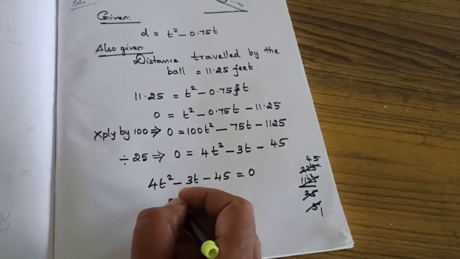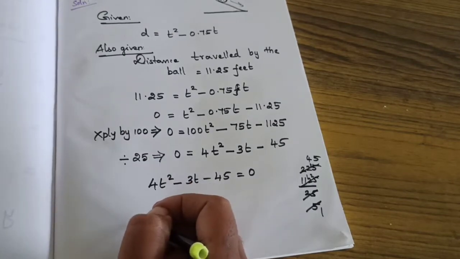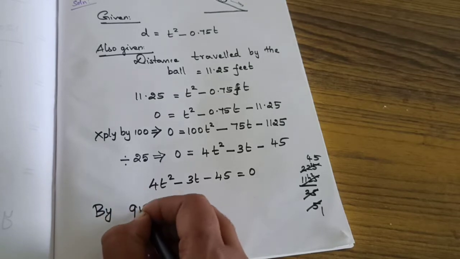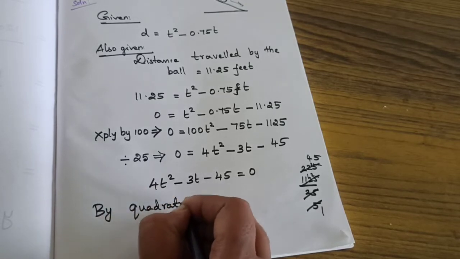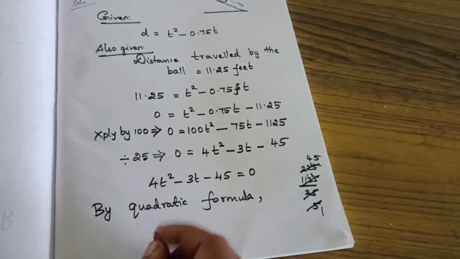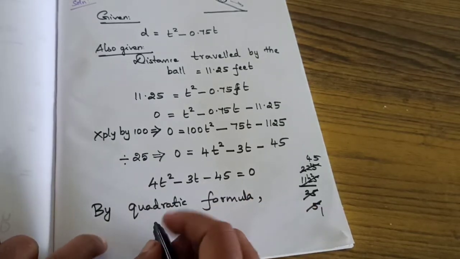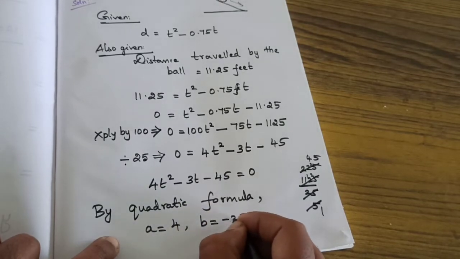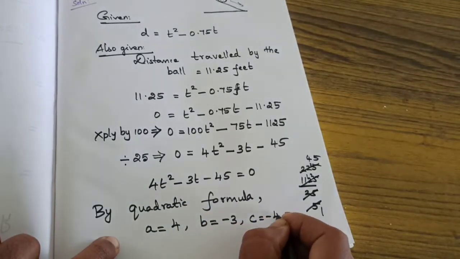Which method is easy for you? Shall we solve by the formula method here? So by quadratic formula. Factorization method also you can use, you will get the same answer only. By quadratic formula, whatever things we need: a is 4, b is minus 3, c is minus 45.